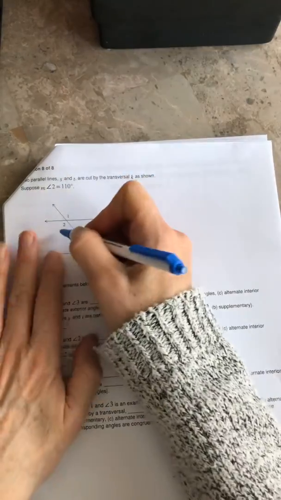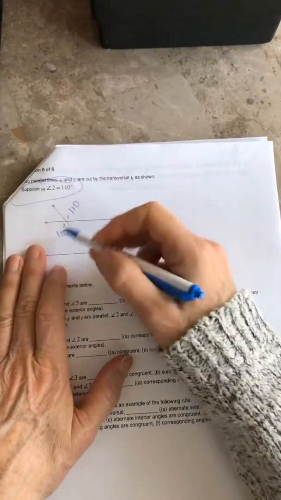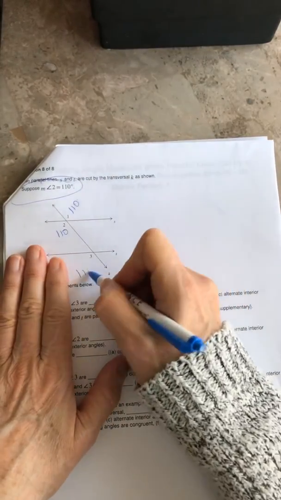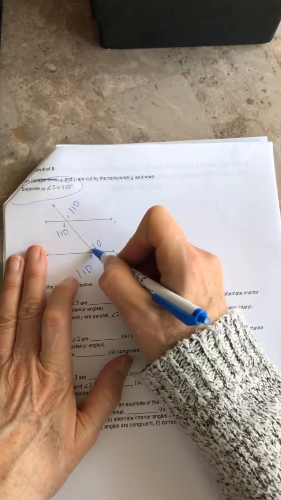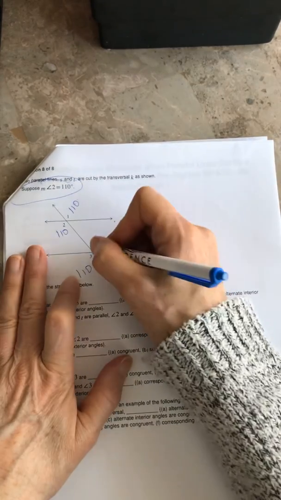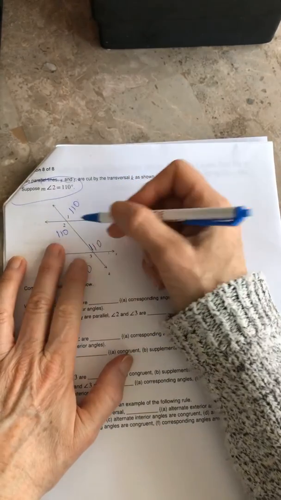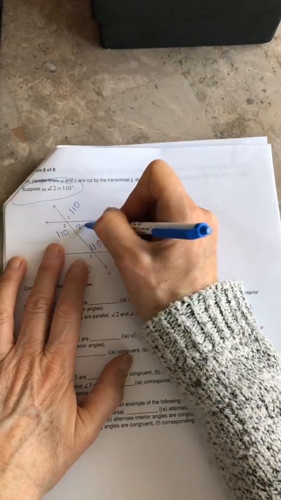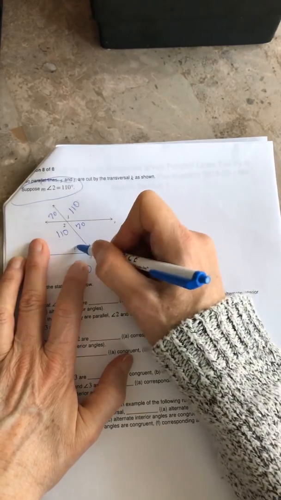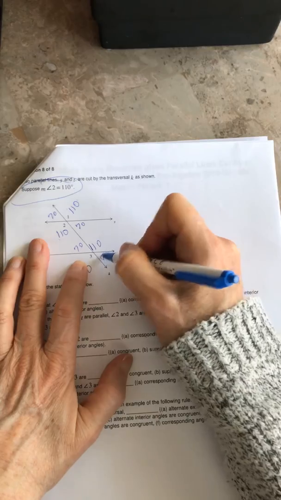Angle 2 is 110 degrees. Fabulous, that's what it says up there. The measure of angle 2 is 110, and so is that, the big angle. So I'll look for the big angles down here, or I look at the fact that these are corresponding, they're all 110, which means 110 plus what is 180? 70. Cool. That's just practice, not anything more than just practice.